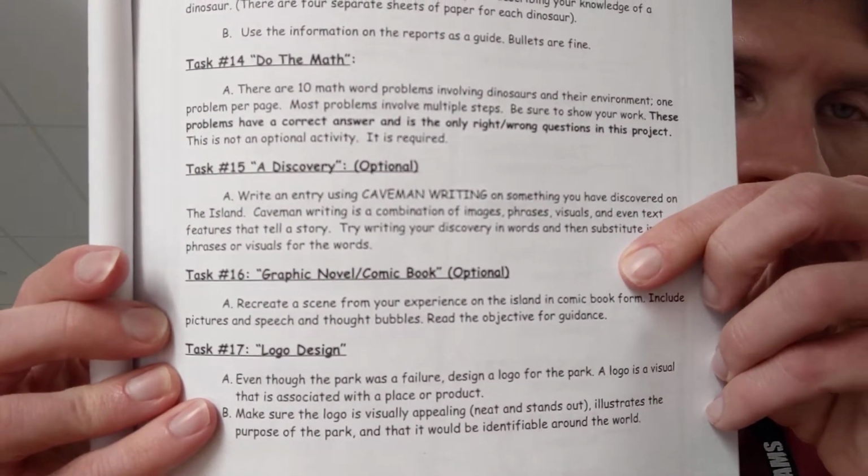Task 15 is a discovery. So here's what it says in your instructions for task 15. Write an entry using caveman writing on something you have discovered on the island. Caveman writing is a combination of images or pictures, phrases, that'd be like a few words, visuals, and even text features that tell a story. Try writing your discovery in words and then substitute images, phrases, or visuals for the words. Okay, that's a really good description there.